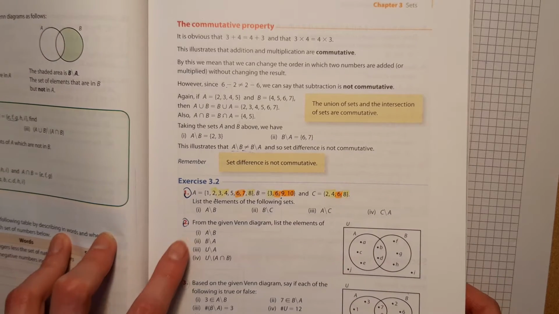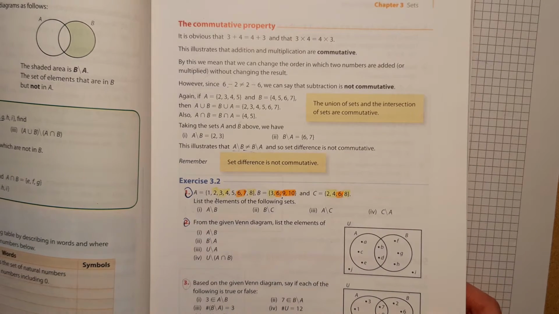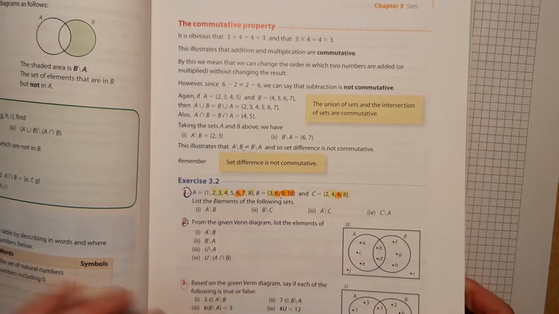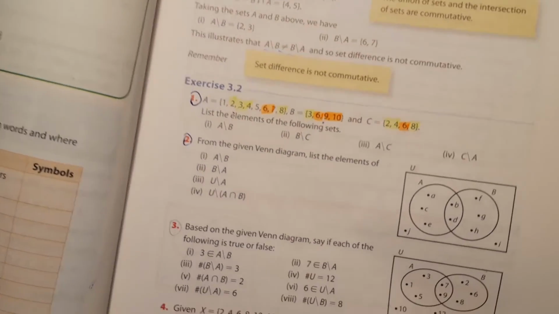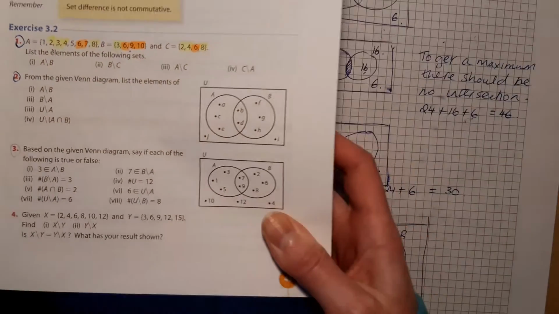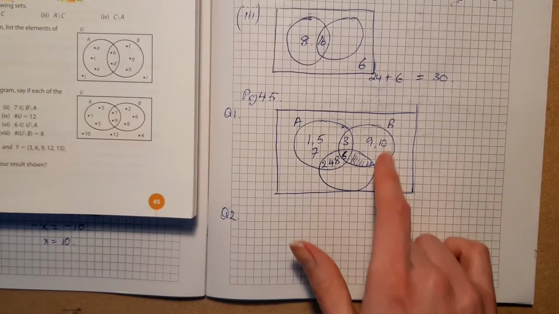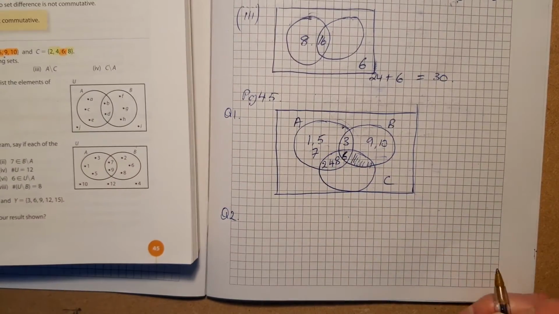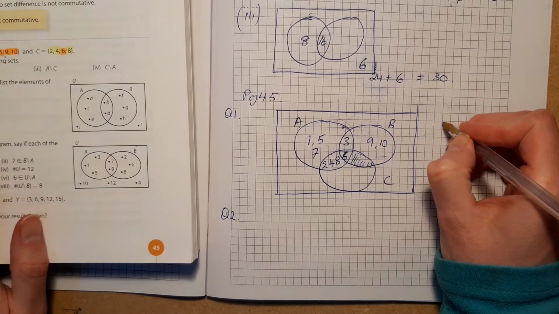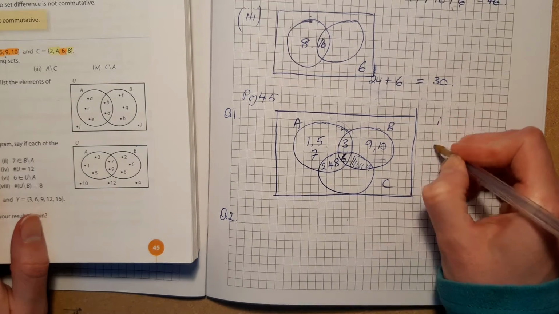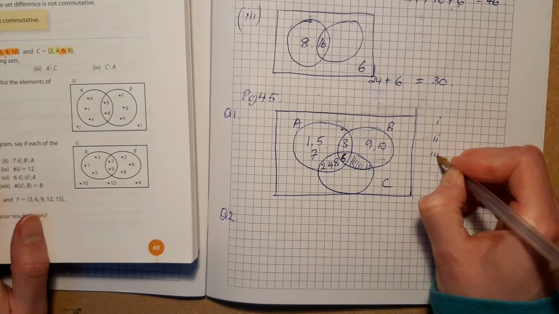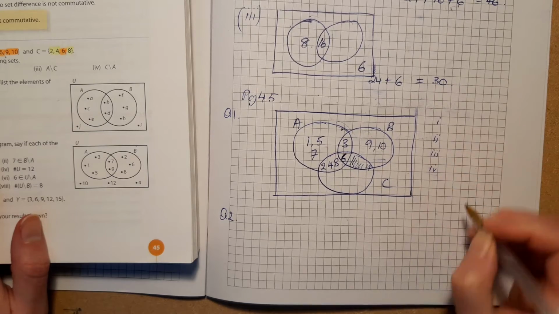On Thursday, I had started doing question 1. I had drawn it out for you, but I hadn't actually finished off the solution. You were to do this in class. So this was question 1. I finished off on Thursday by drawing it out, but I never gave you the answers, and I'm going to do those now. So I have part 1, part 2, part 3, and part 4.